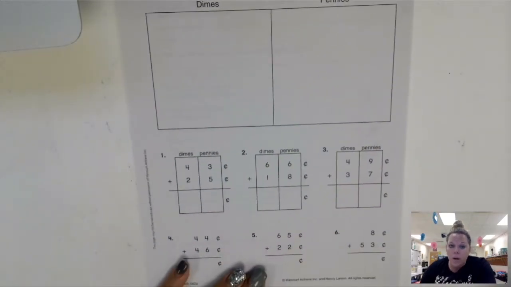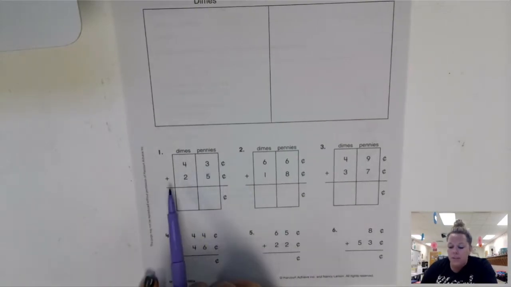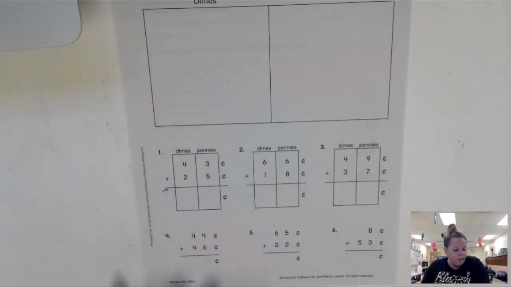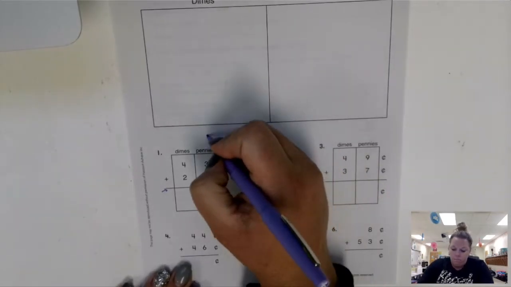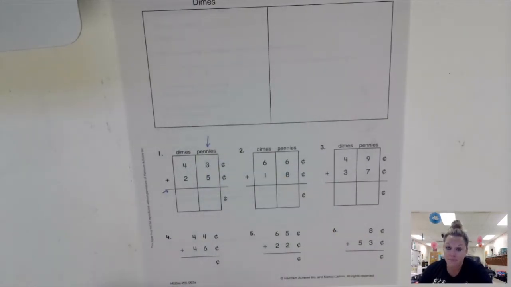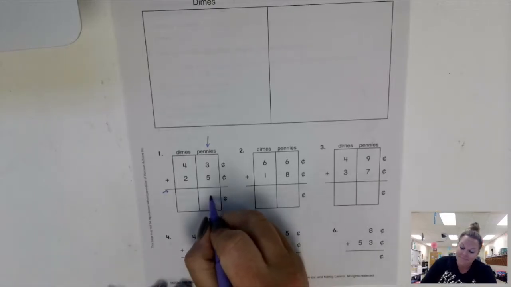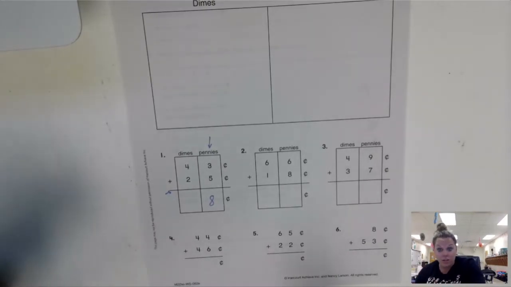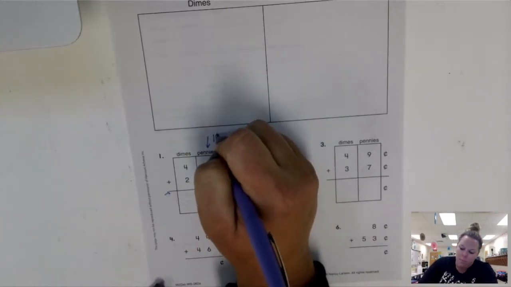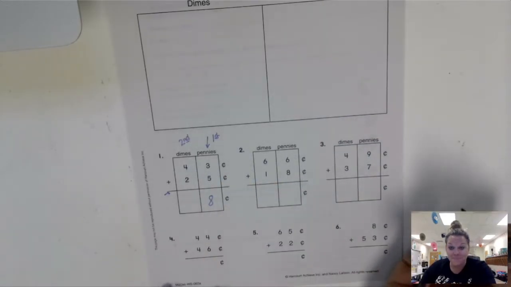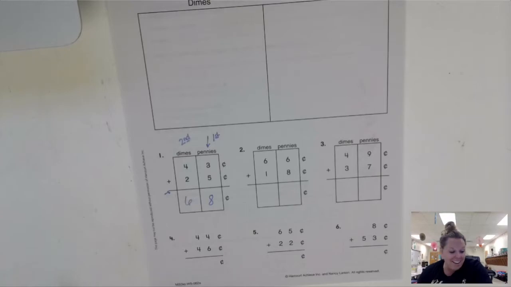All right, so we're going to go ahead and get started with number one. Number one says 43 cents plus 25 cents equals, this is your equal sign, okay? It's a line across. So we need to add our pennies first. Here's our pennies. Let's add 3 plus 5. Did you get 8? You should have. Now, because it wasn't 10 or more, we have nothing to trade. We're just going to our dimes. So pennies first, dimes second. 4 plus 2. You're right, it's 6.